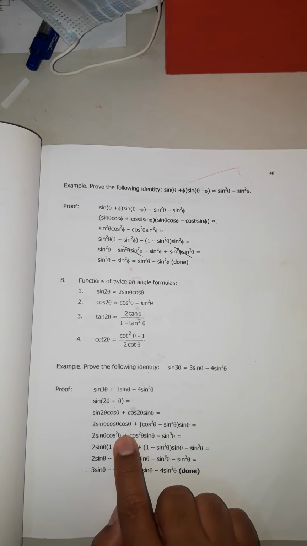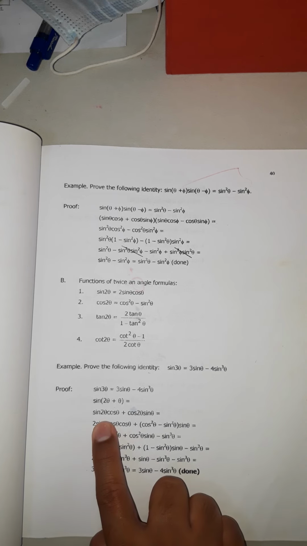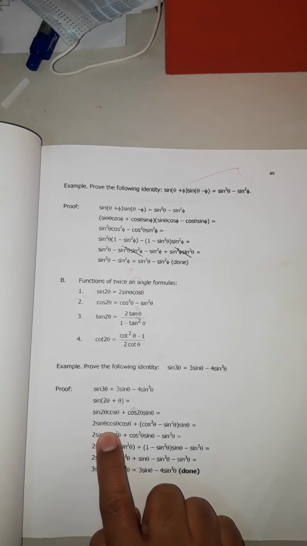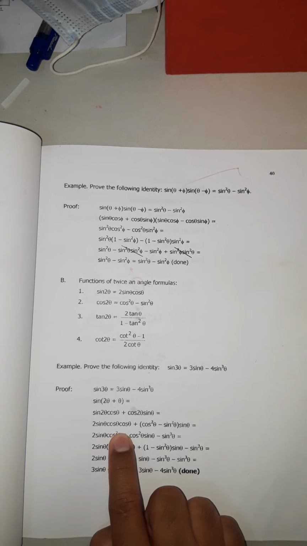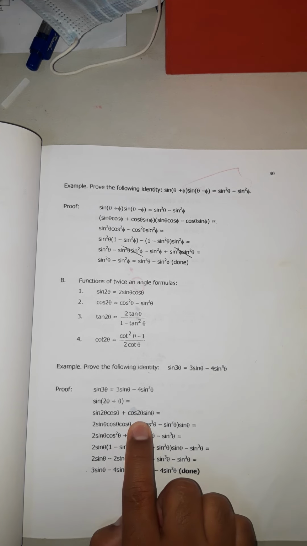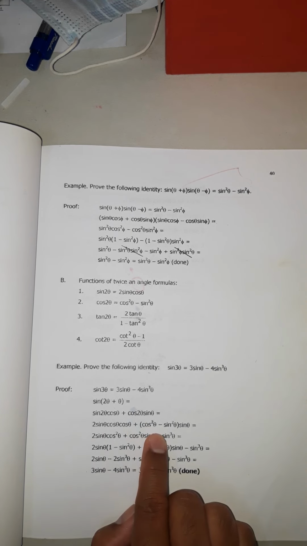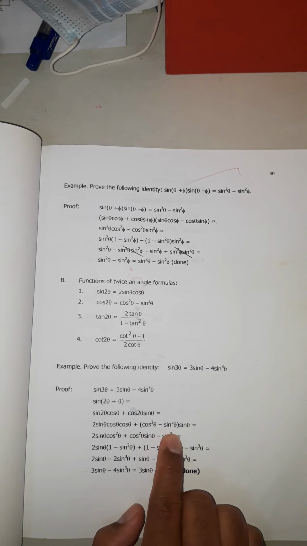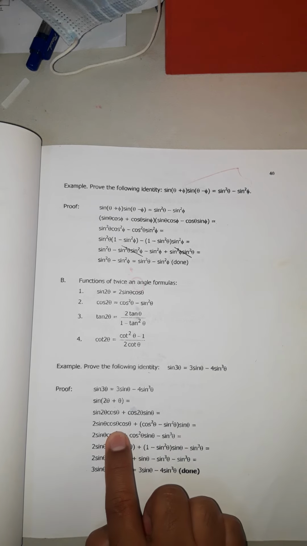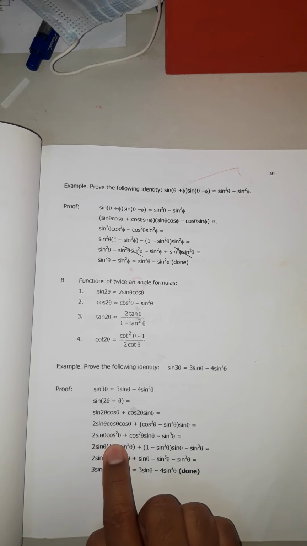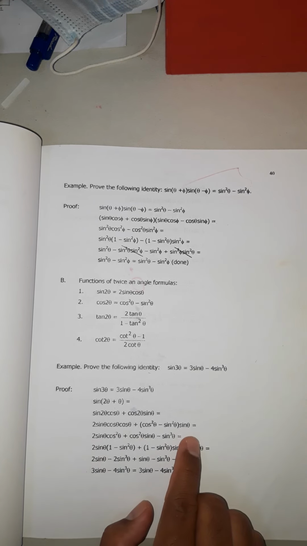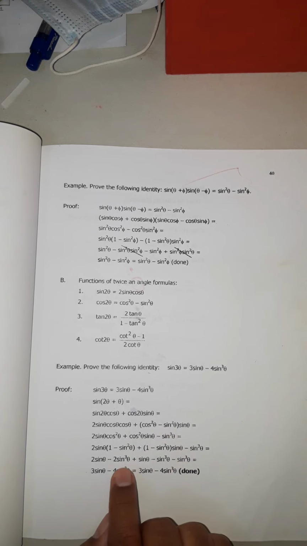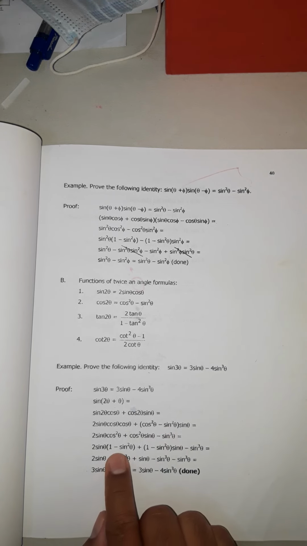Then, what comes next? The double angle of sin 2 theta is 2 sin theta cosine theta. And then the double angle of cosine 2 theta is cosine squared theta minus sin squared theta. And then we simplify. Cosine times cosine is cosine squared. And then we distribute sin theta to eliminate the grouping symbols. What's next?